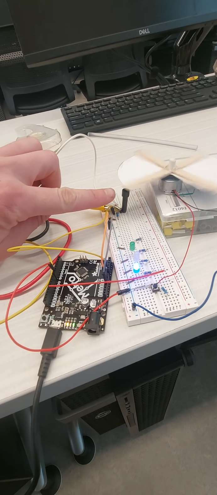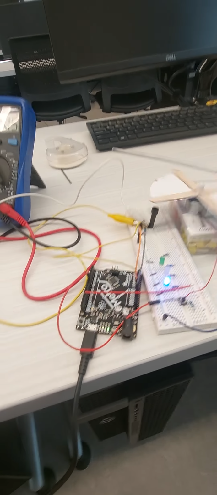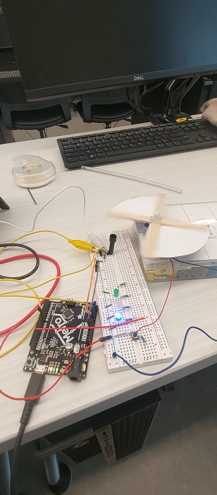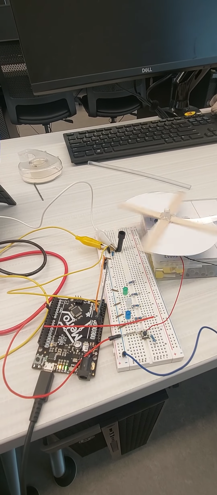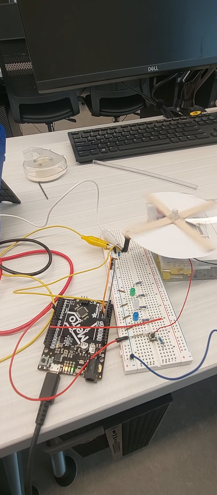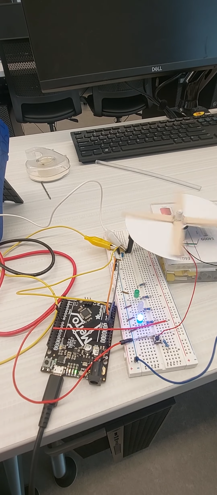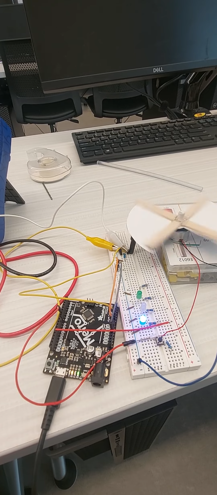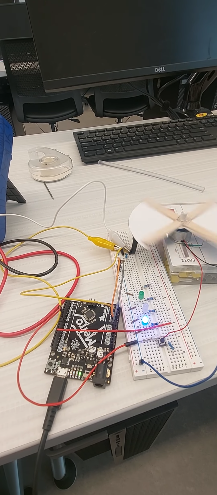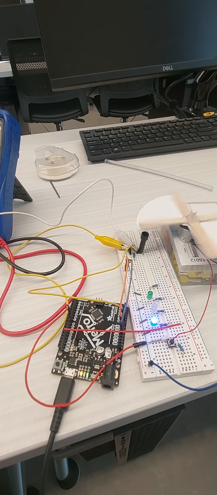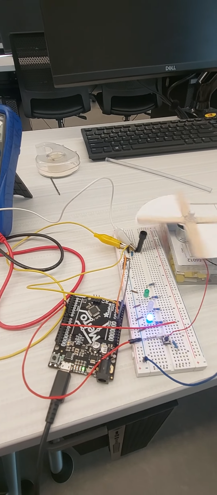Underneath this is a photoresistor, and as you can see, the motor has a shaded area and an open area. So a variable amount of light is getting through to the resistor, varying the voltage that passes through the resistor, because the resistance is variable, right?